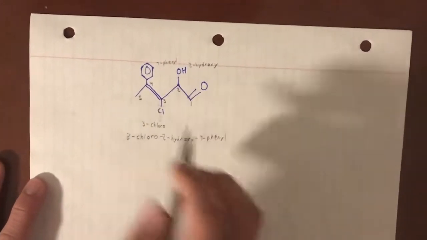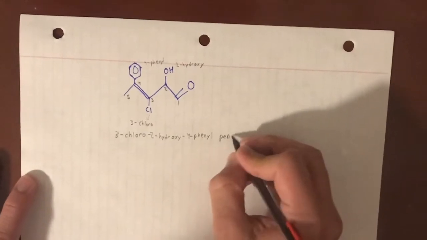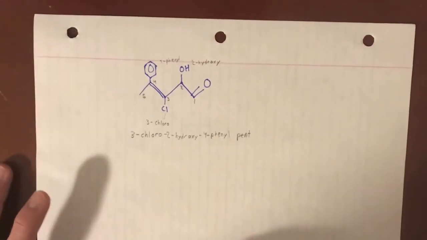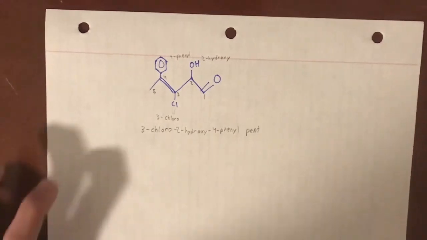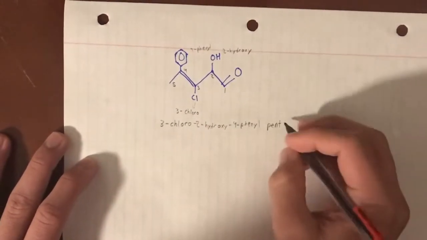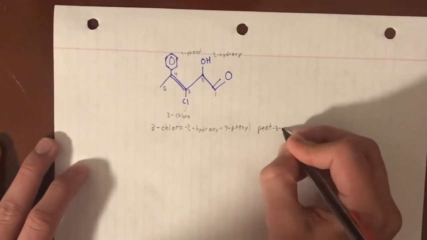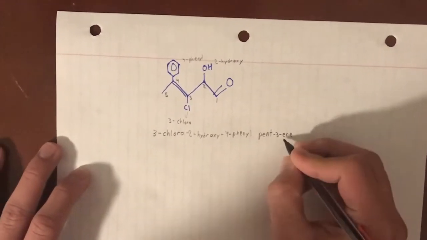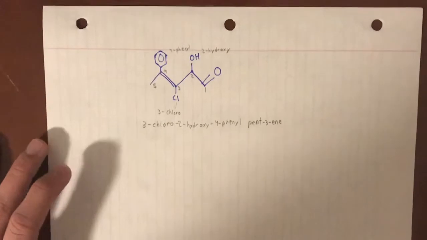So in this case, there are 5. So you will put pent. Then you will check for double or triple bonds, and in this case, there is a double bond. The third carbon. So you will put pent 3 ene, because ene is for a double bond.